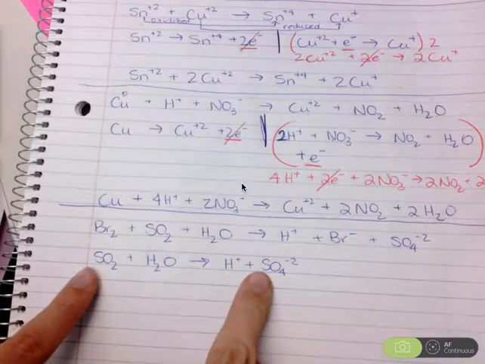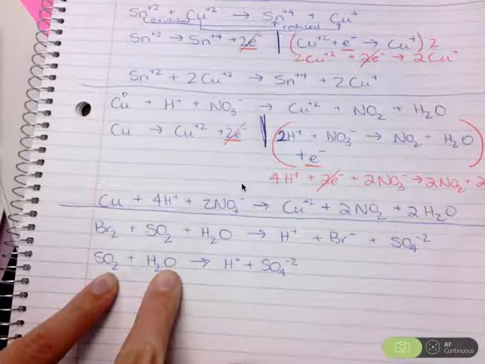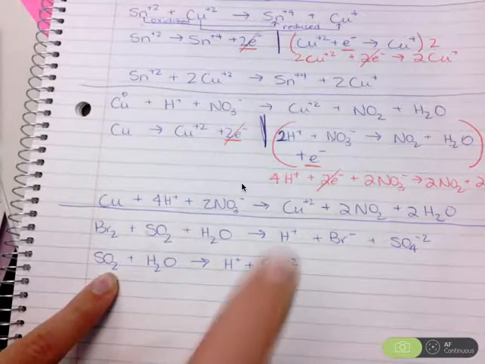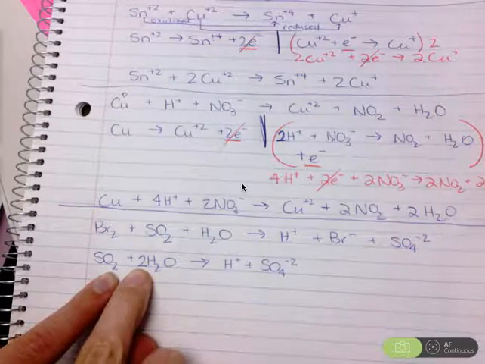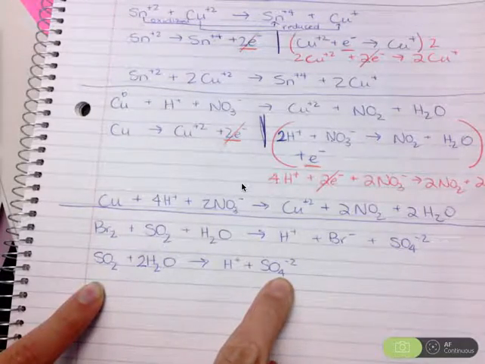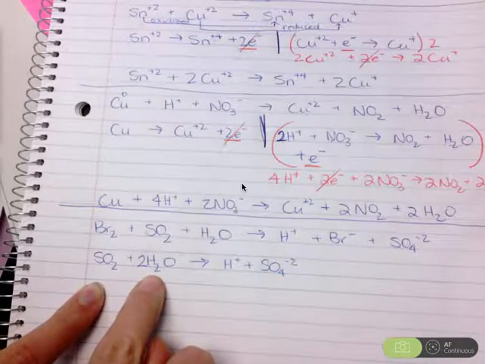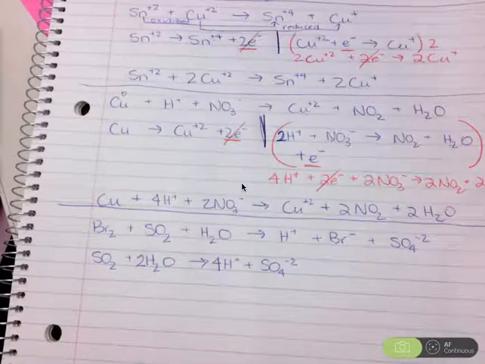My sulfurs are balanced. I've got 3 oxygens here, but I have 4 on this side, so I need to add 1 more and put a 2 out front here. That gives me 2 plus 2 is 4, so I've got to match that 4. And then that gives me 4 hydrogens on this side, so I need to put 4 hydrogens on that side.